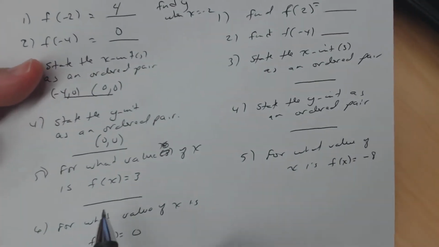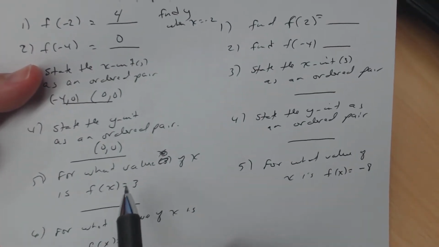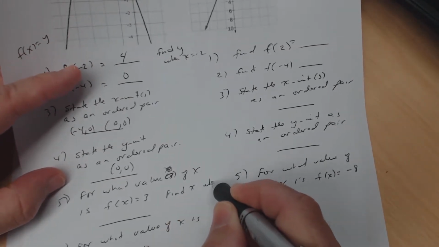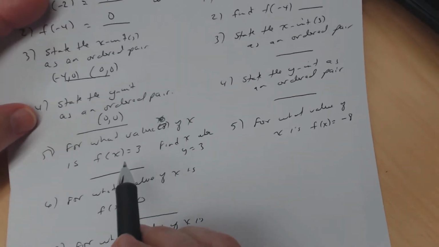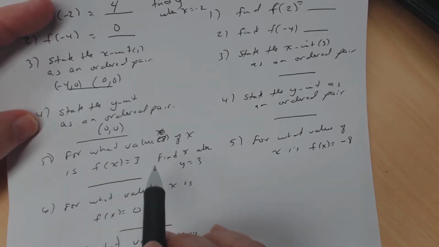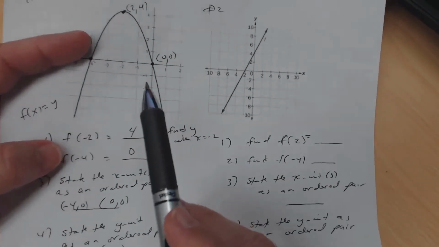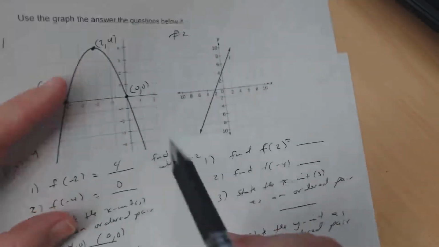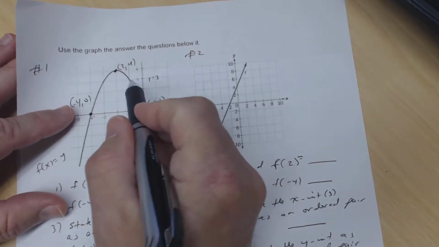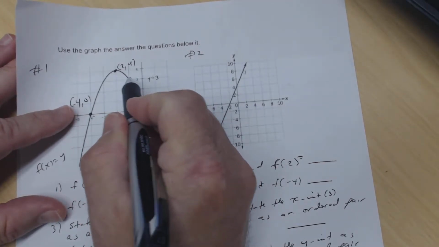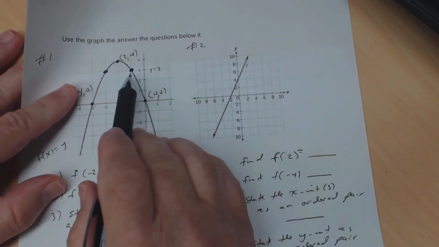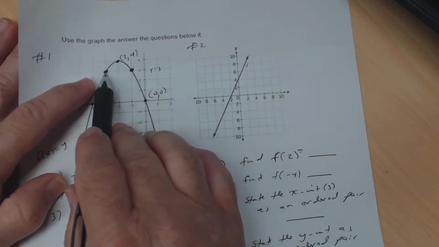Okay, so now they want to know for what values of x is f of x equal to 3. So in other words, find x when y equals 3. Remember f of x means y. So find x when f of x is y equals 3. So you have to go to your graph here. See, y is 3 here. That's y equals 3 right here. And so you look at the points that correspond to it. The points that correspond to it are here and here.